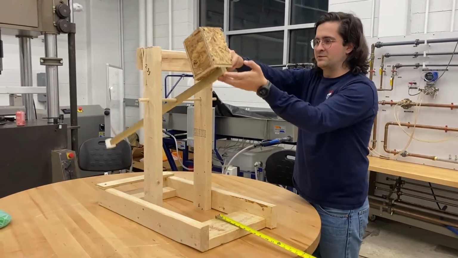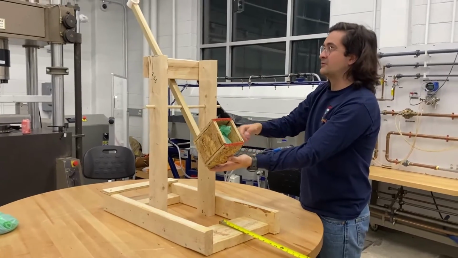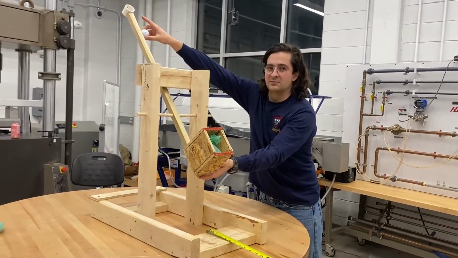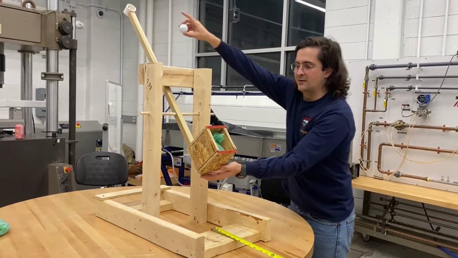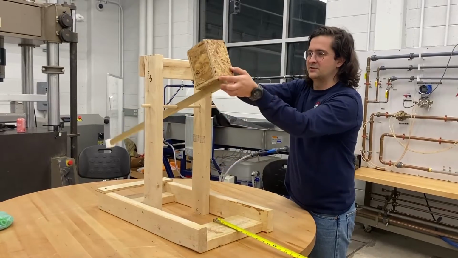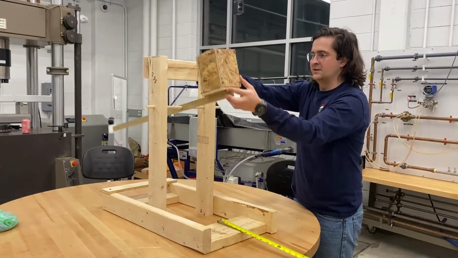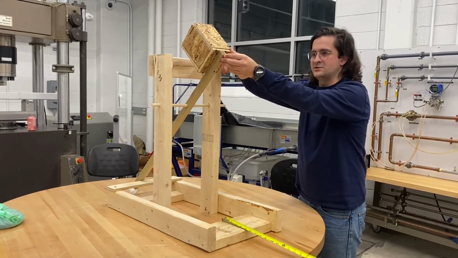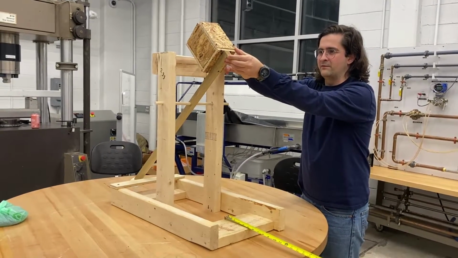Our second position would be down here at the resting point, right before the ball is launched, and then it transfers the potential energy into kinetic energy, and we can use conservation of energy to find the final velocity.